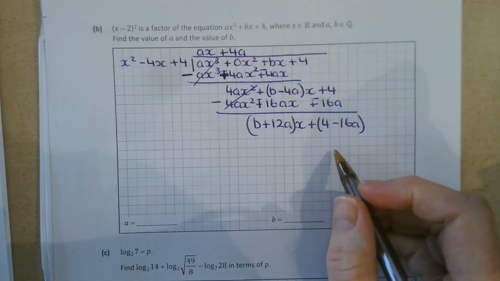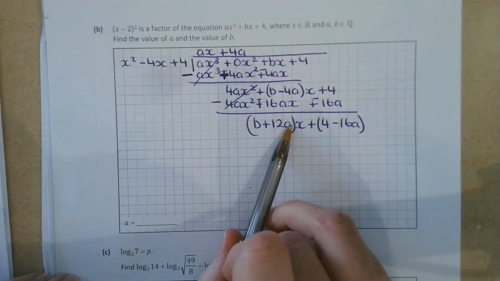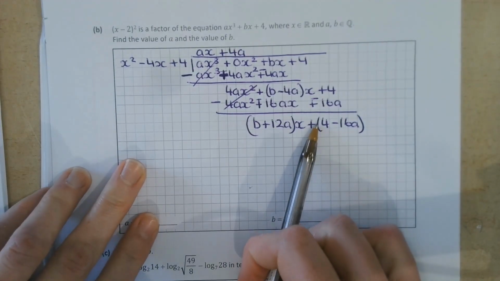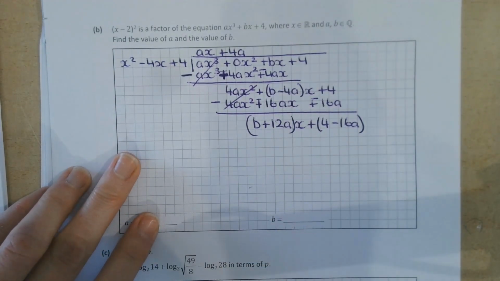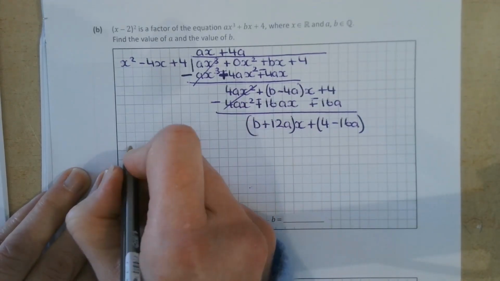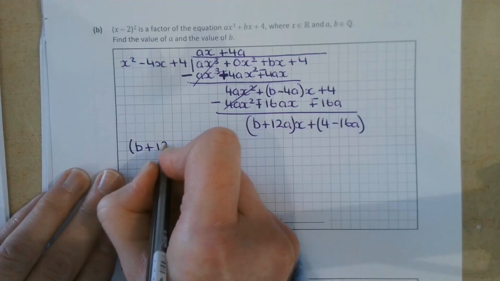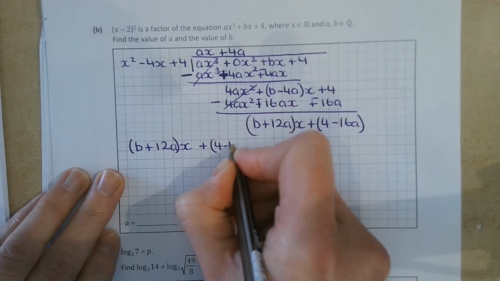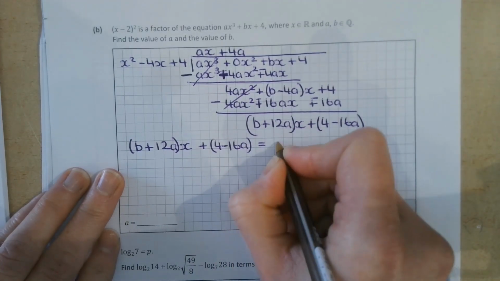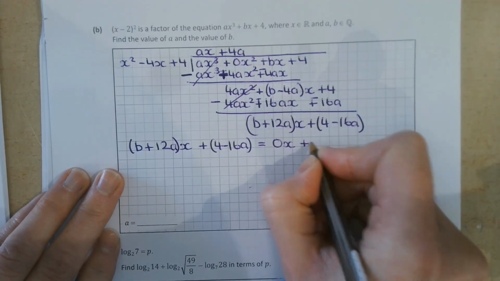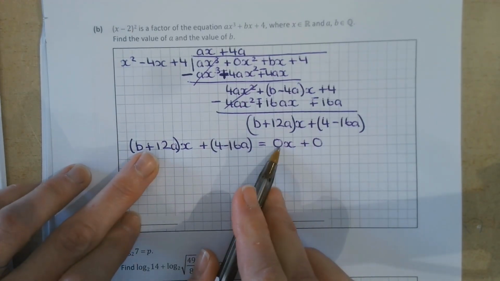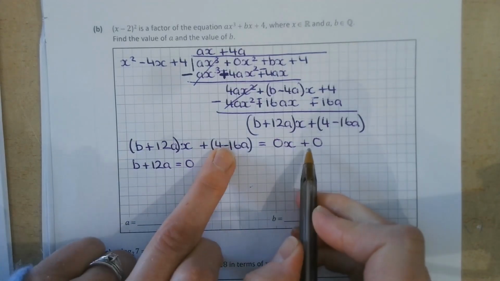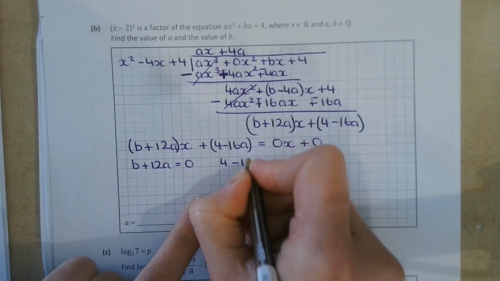Now, if we know that this is a factor, as it tells me in the question, then this is equal to 0 because it has to divide in without any remainder. This being my remainder must be equal to 0. So if I put that equal to 0, both the x term and the term on the end, which would naturally usually be a number, will both be equal to 0. You could say that it's equal to 0x plus 0 if you wanted to. So what I can do is take the x coefficient and put that equal to 0, and take this term on the end and put that equal to 0 separately.